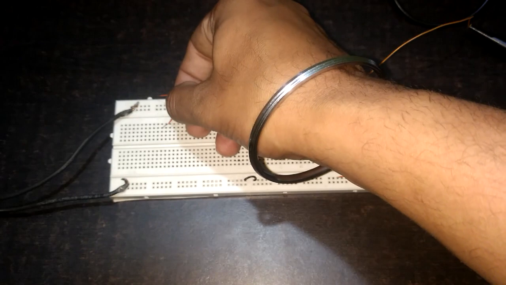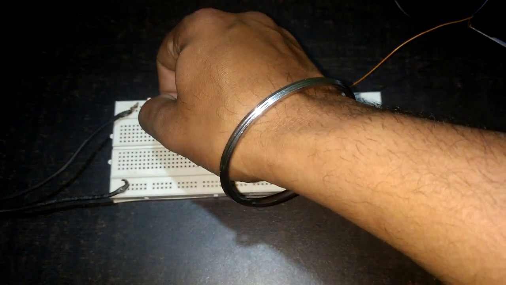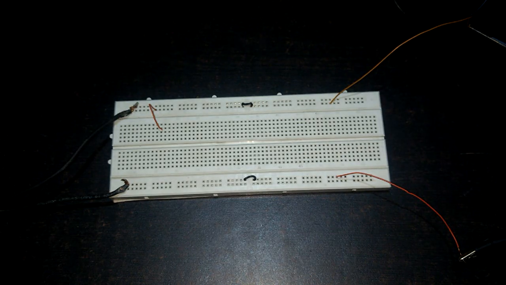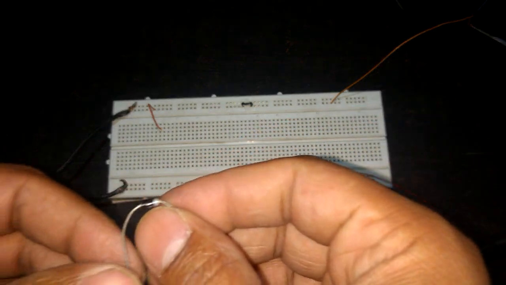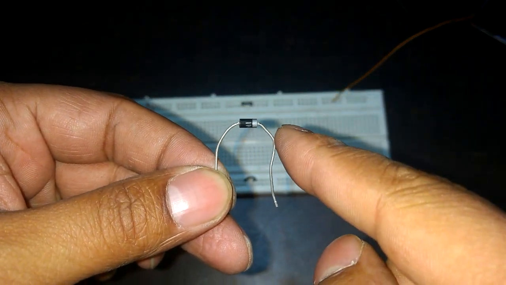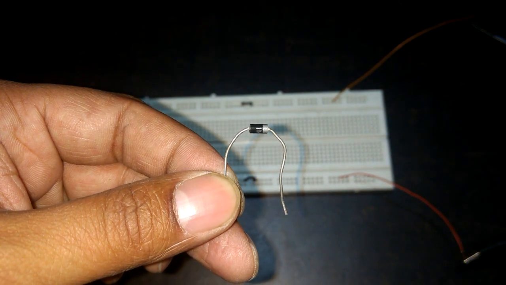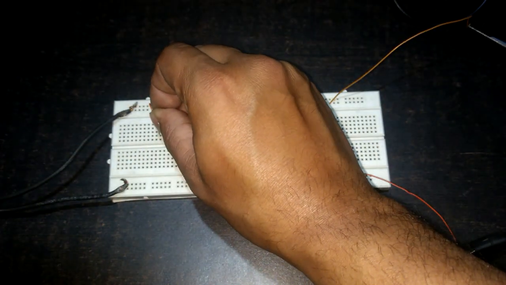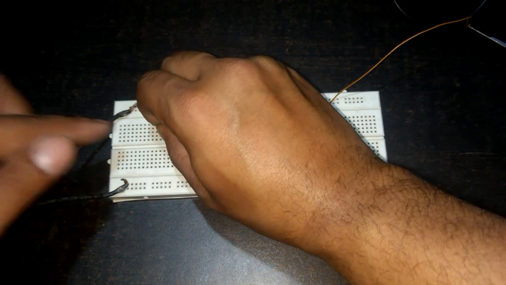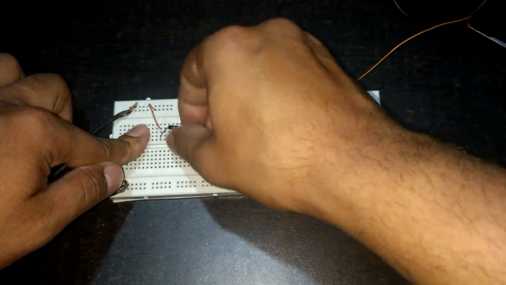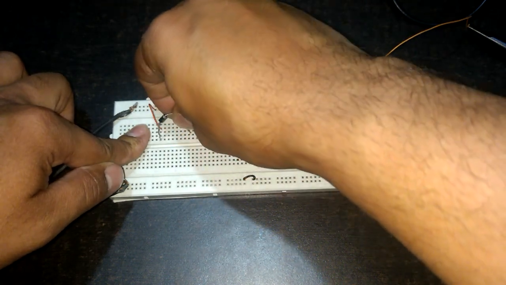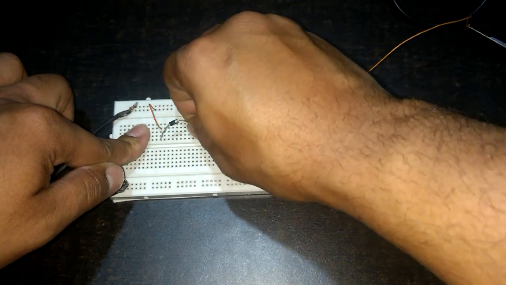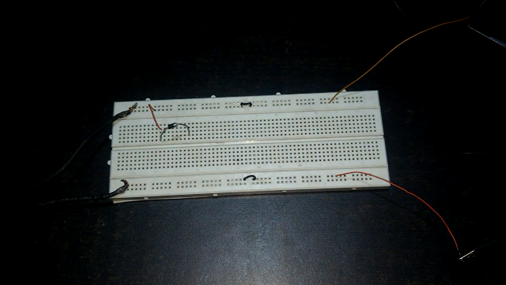Let's make a half-wave rectifier on breadboard. Take a diode in which input is given to anode and output is taken from cathode. Then we will connect a resistor between cathode and ground.